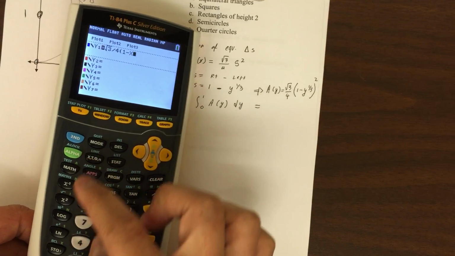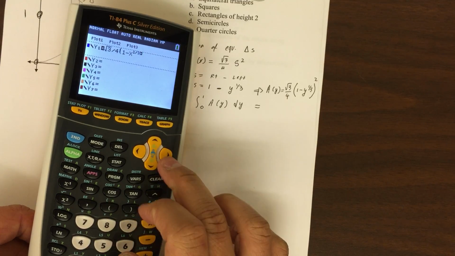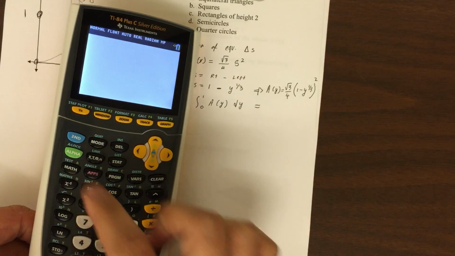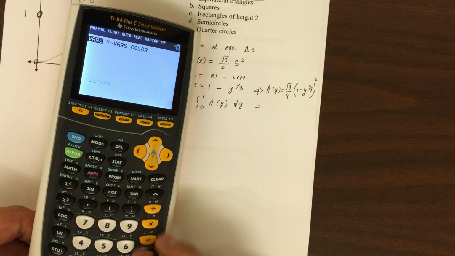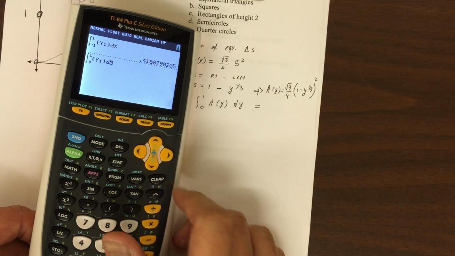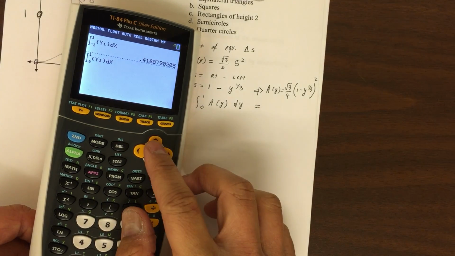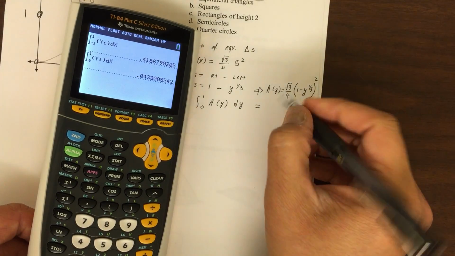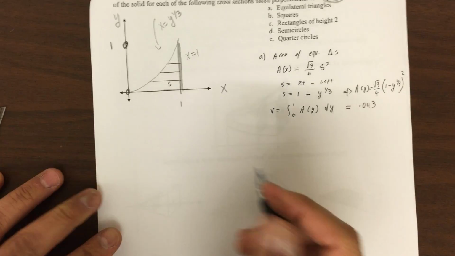1 minus x squared, x to the 1 over 3, square that, leave the screen, math 9, 0 to 1, and that's y1 dx, and you're done. See? Enter. I think it's doing the calculation, 0.043. So this is 0.043. Okay, very good. Let's do part B. Okay.